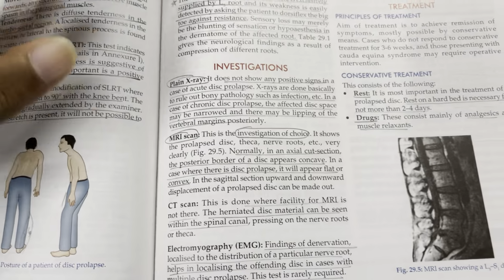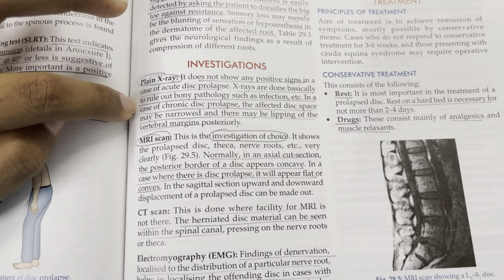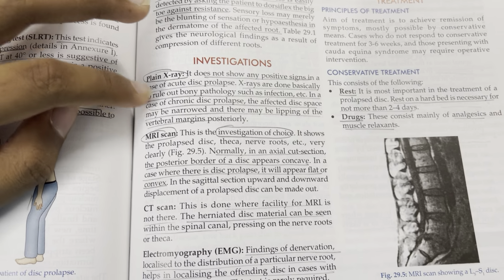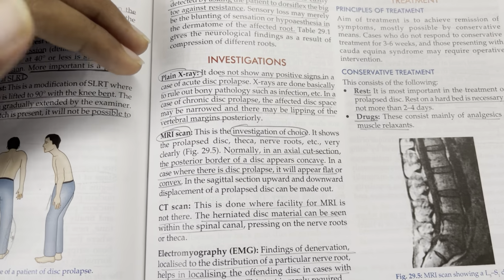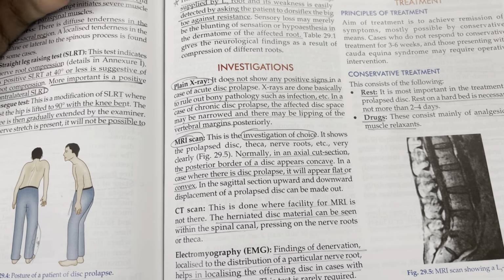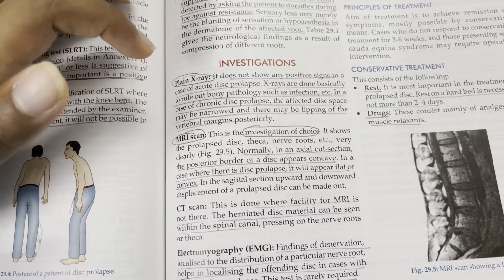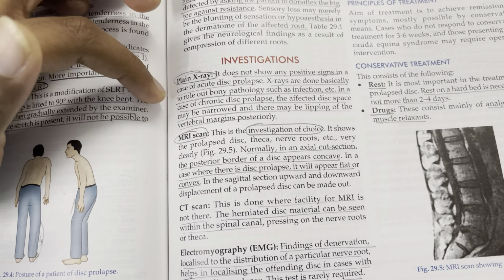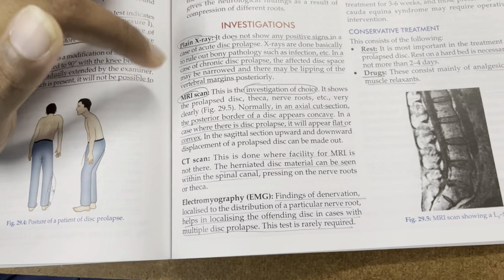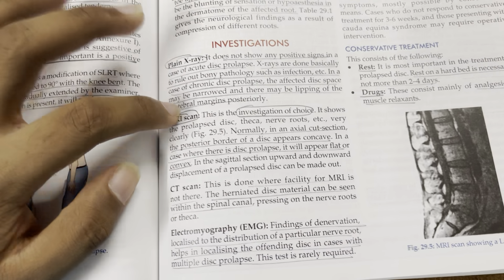Moving on to the investigations, the plain X-ray does not show any positive signs in a case of acute disc prolapse. You do an X-ray basically to rule out any bony pathology such as an infection. In case of chronic prolapse, the affected disc space will be narrowed and there can be lipping of the vertebral margins posteriorly. But the investigation of choice remains the MRI scan.